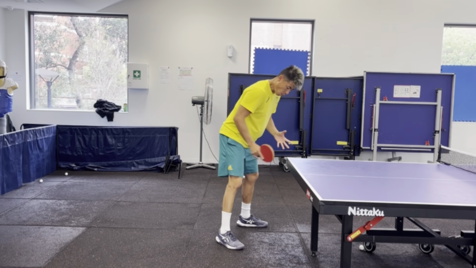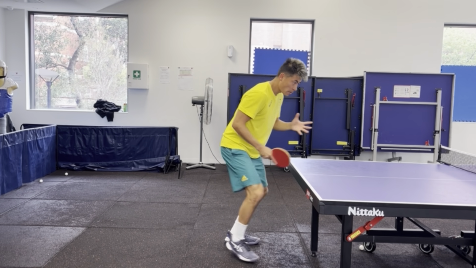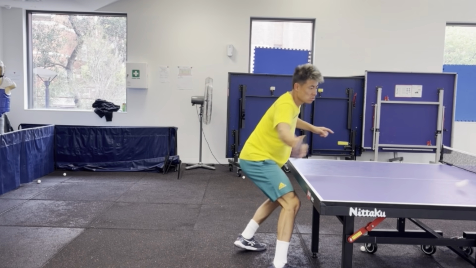If the serve comes wide to your forehand, this one requires a different technique. Use the 3 footwork step. You step across small with your right foot first, another small step with your left foot, and then you make a bigger step with your right foot, like so.